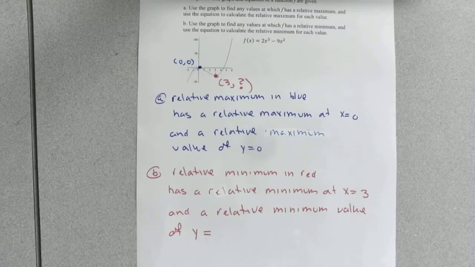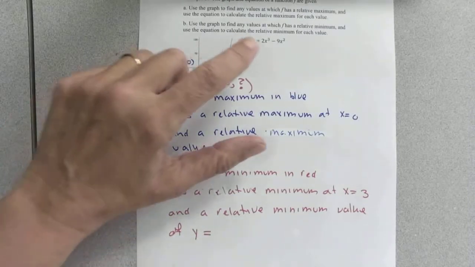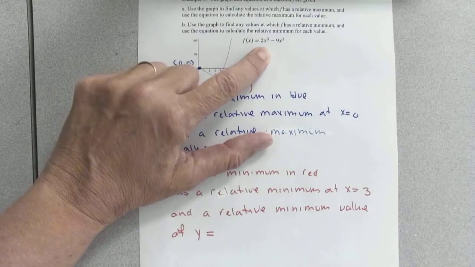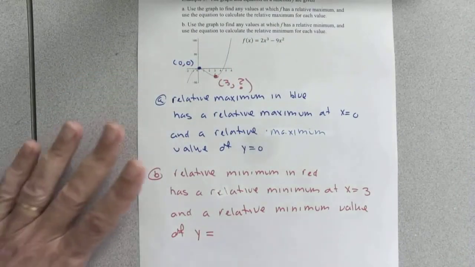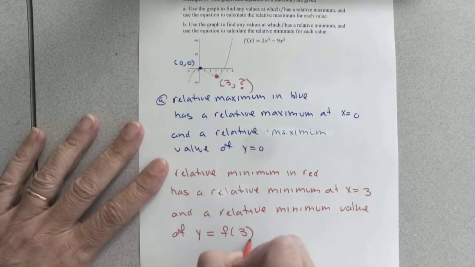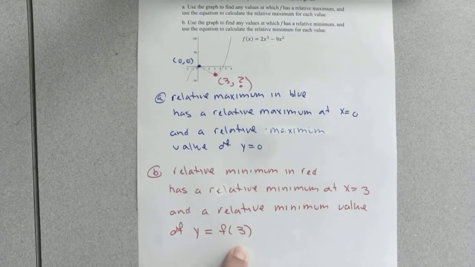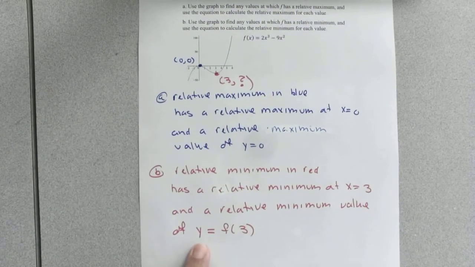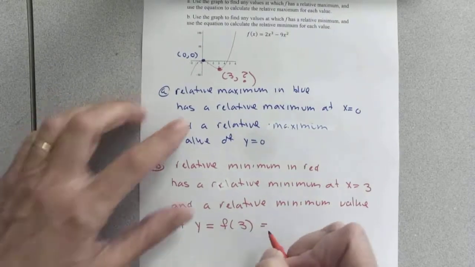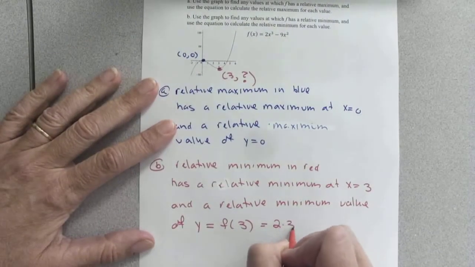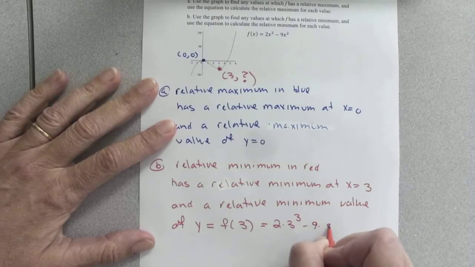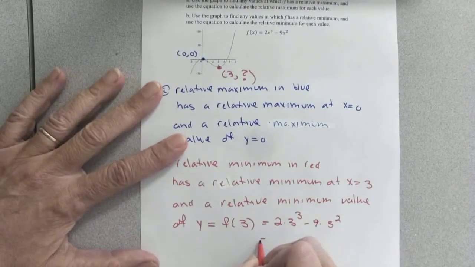But we haven't used all the information they gave us. They also gave us the function. And we remember that x coordinates go in, y coordinates come out. So all I have to do is take my function and plug in 3.